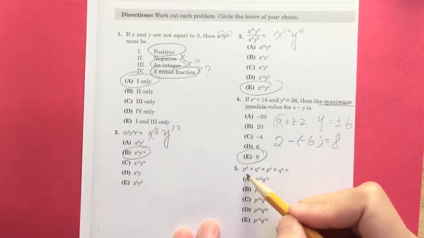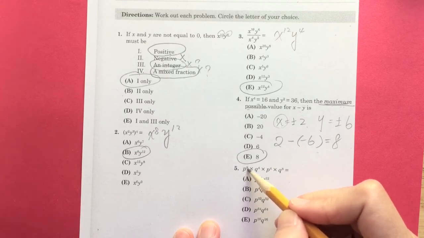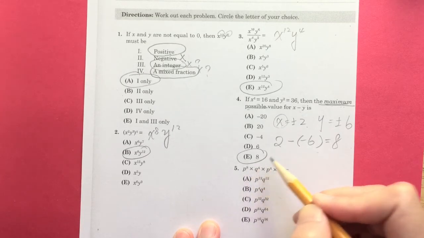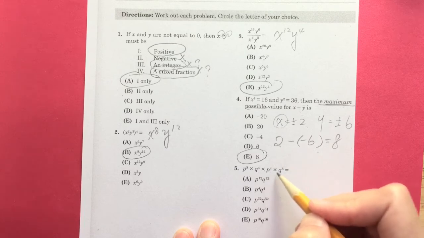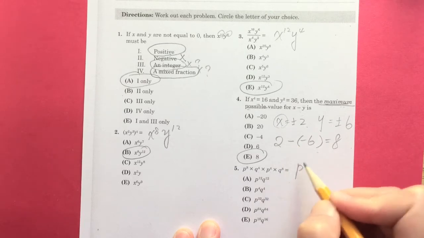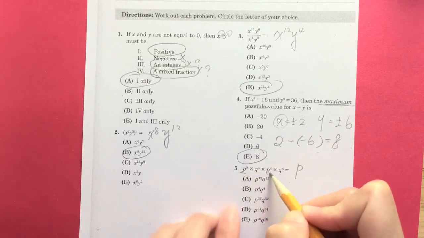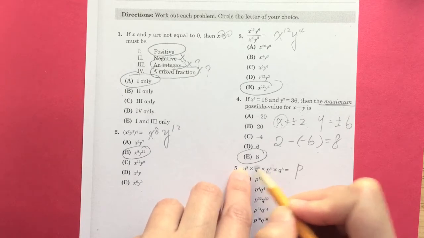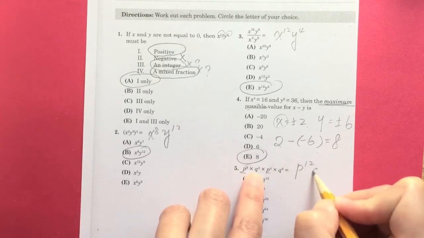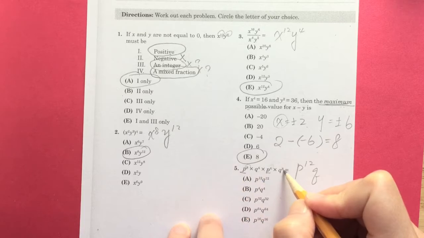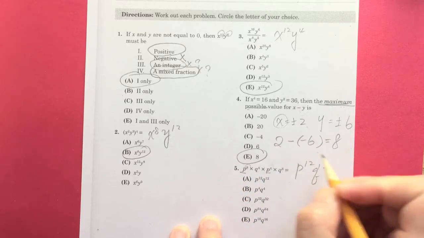The last one, p to the 8th times q to the 4th times p to the 4th times q to the 8th. So you just need to add up the exponents of the same base number. So p to the 12th, q is 4 plus 8, also 12. 8.